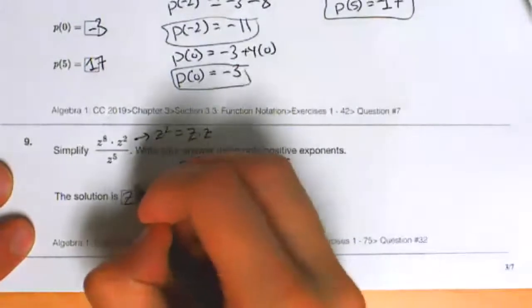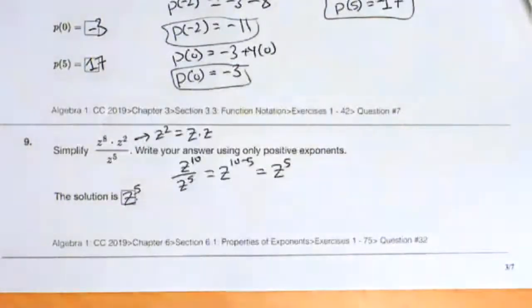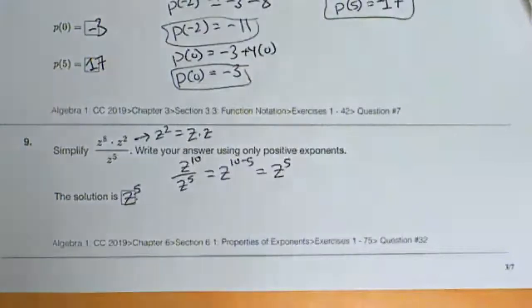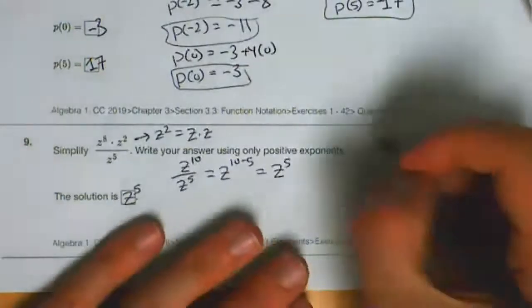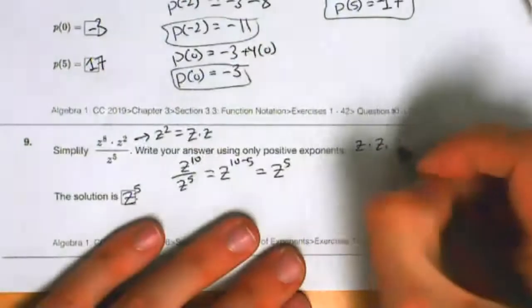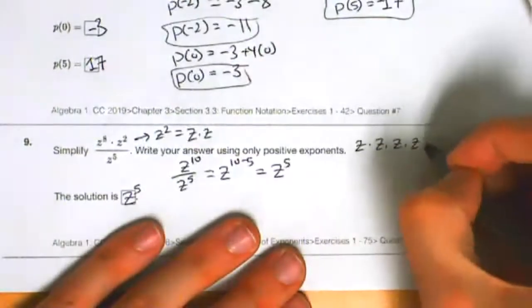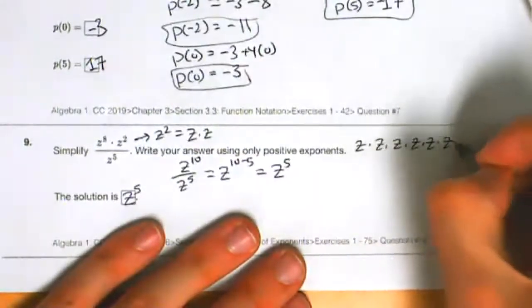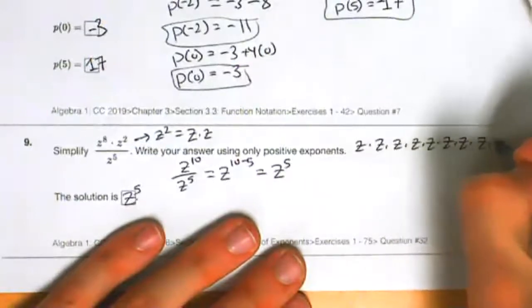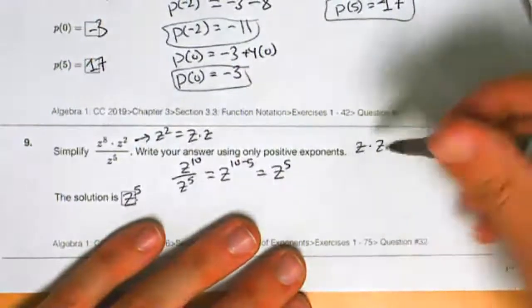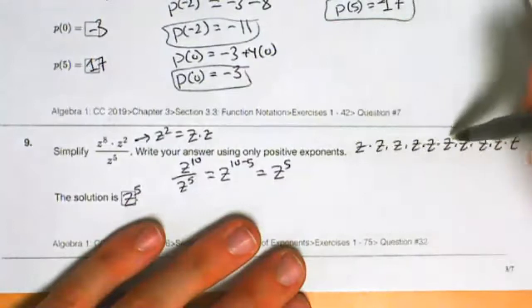So our solution is z to the 5th power. Now, the reason why this is the case is because if you were to write out the top over the bottom, we would have z times z times z times z. That's 4, 5, 6, 7, 8, 9, and 10. Well, let me double check this. 1, 2, 3, 4, 5, 6, 7, 8, 9, 10.